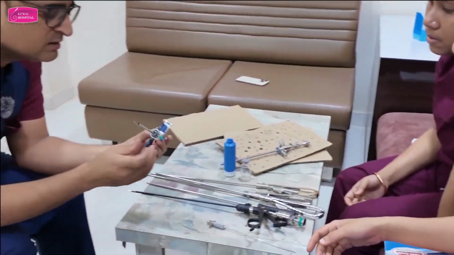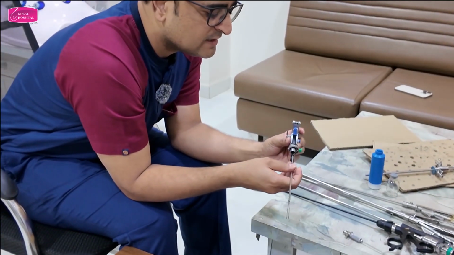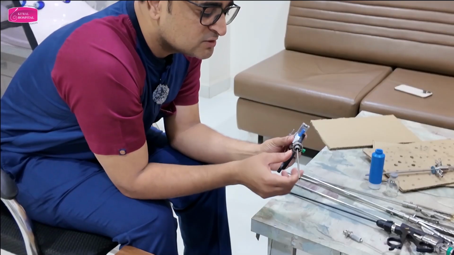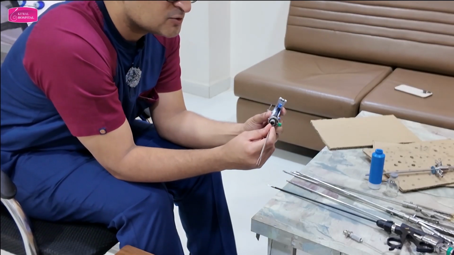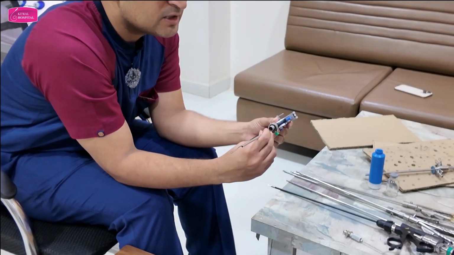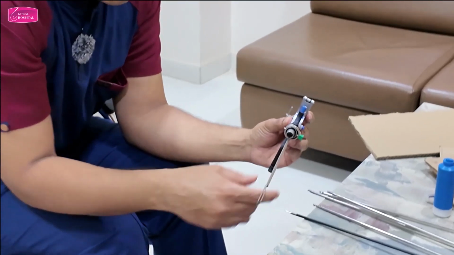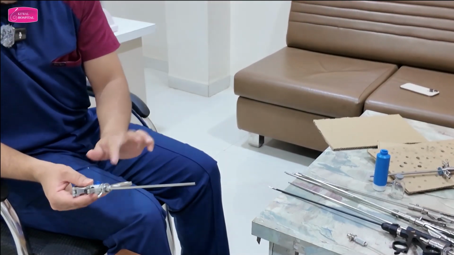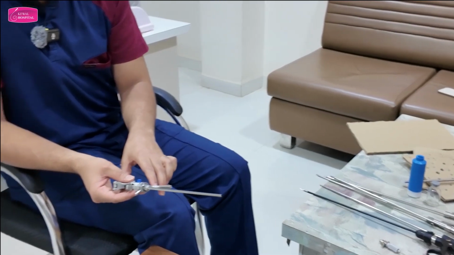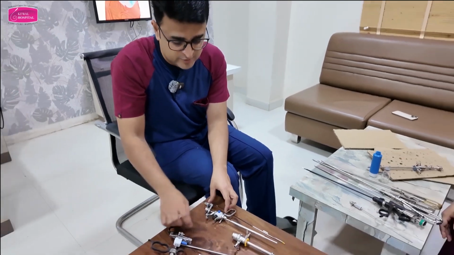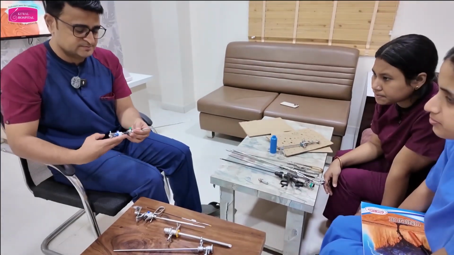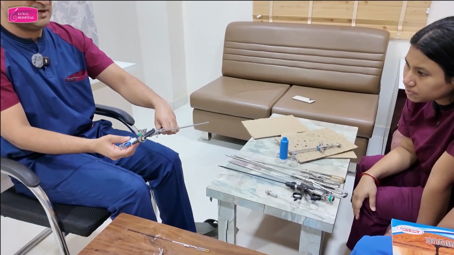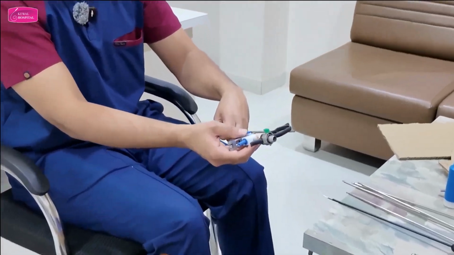Now tell me, will it be like this or like this? Up, because the scope will go inside. So this confusion is there in this resectoscope, whether to keep it up or down. In this resectoscope there is no confusion because all these pipes are attached to the working elements. Understood the difference between the two working elements? See, these are two working elements. The additional thing is these pipes.